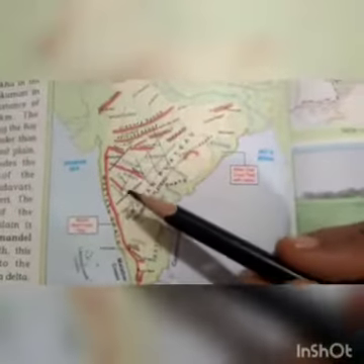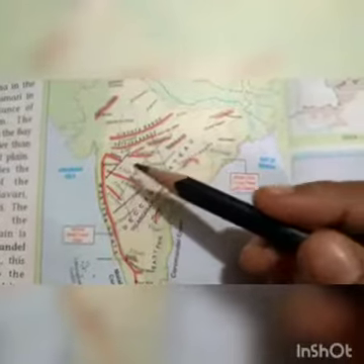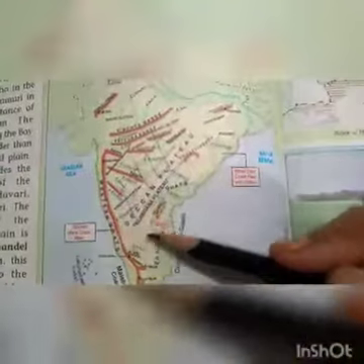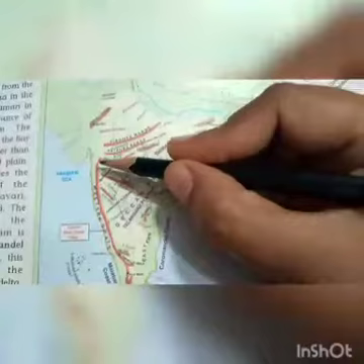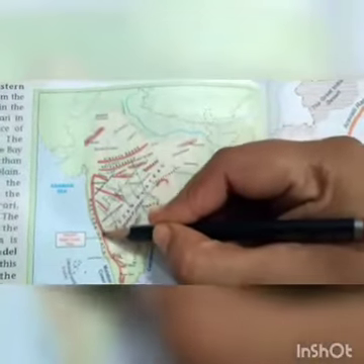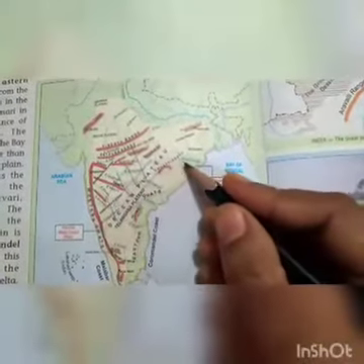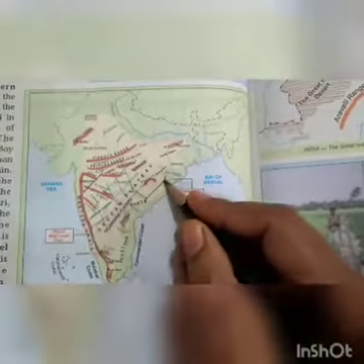Right? These rivers. Now just see the position of the Deccan Plateau. This is the position of the Deccan Plateau. Right? This is also triangular in shape. The western edge of the Deccan Plateau is known as the Western Ghat. So this line denotes the Western Ghat, right? And the eastern edge of the Deccan Plateau is known as the Eastern Ghat. So this is the Eastern Ghat and this is the Western Ghat, right?